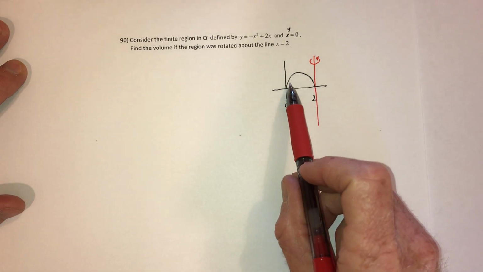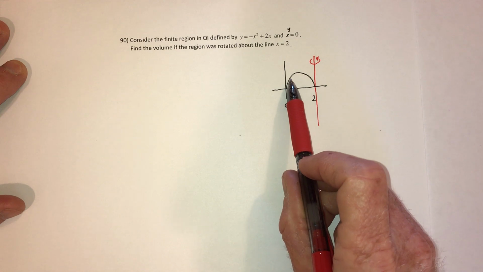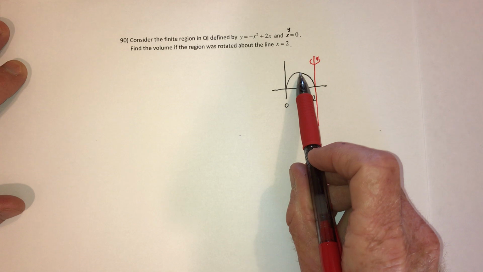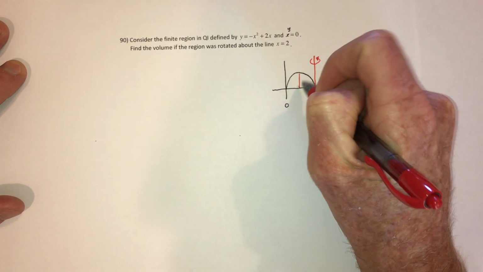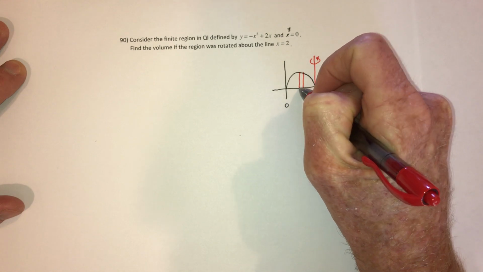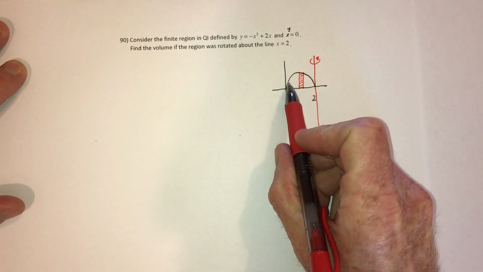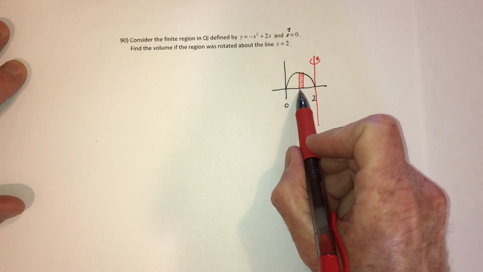Now to represent this area, you can represent that with one rectangle. And the rectangle should never go from the same function to itself. So it should go from one function to a different function. Consequently, this one should be vertical. And then no matter where I move it, it would go from the parabola to the x-axis, the parabola to the x-axis.